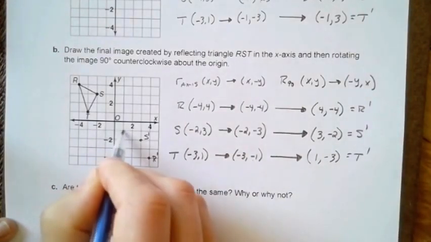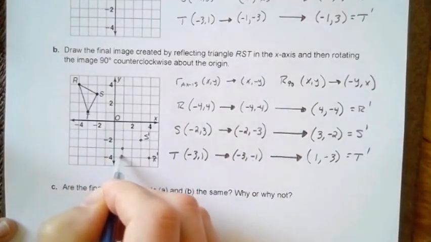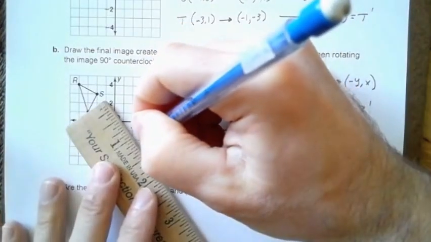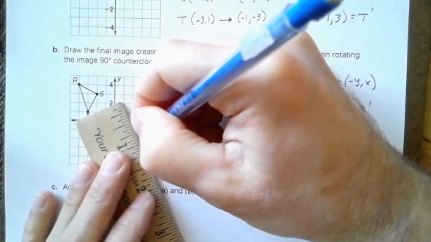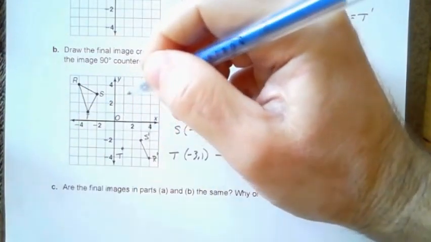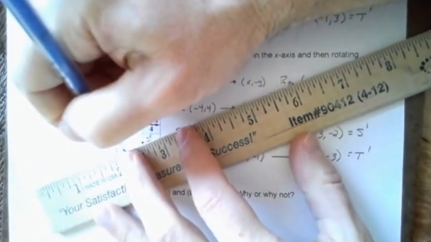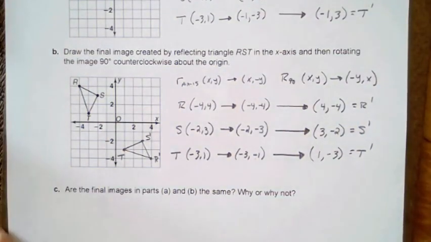And so now I can connect those 3 points, and that will give me the following triangle. There we go.